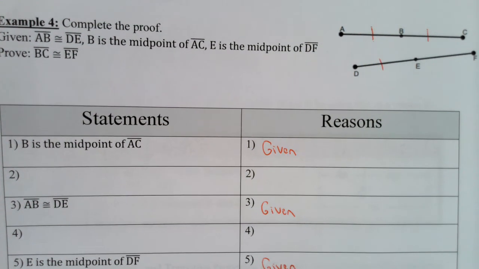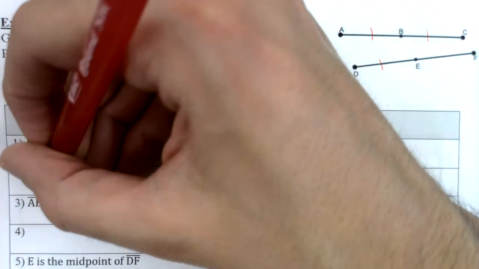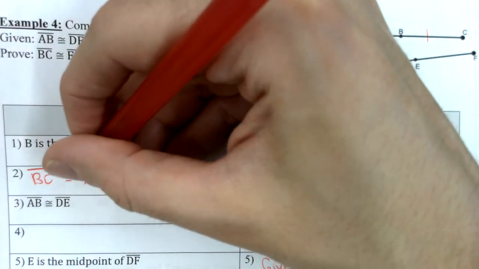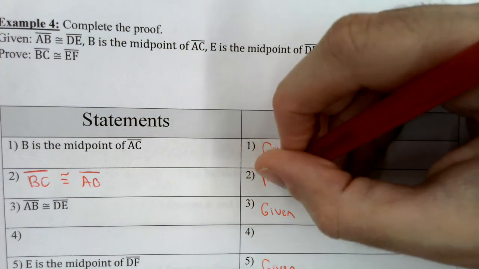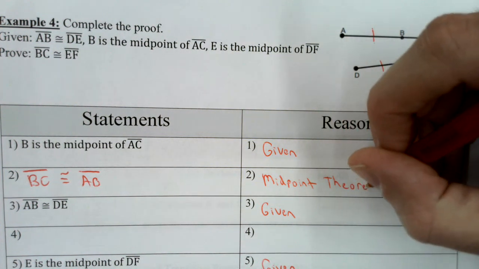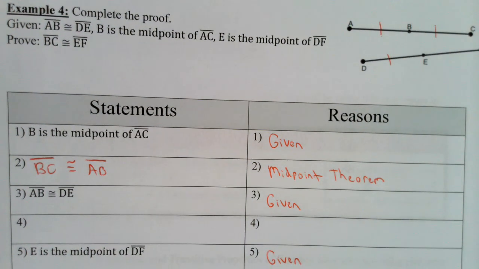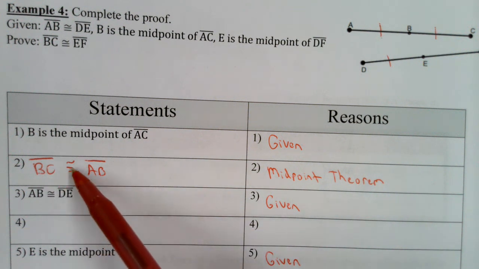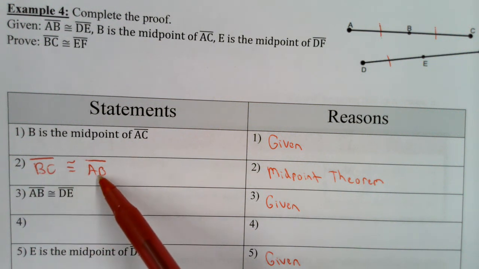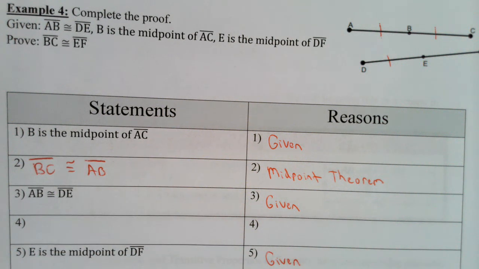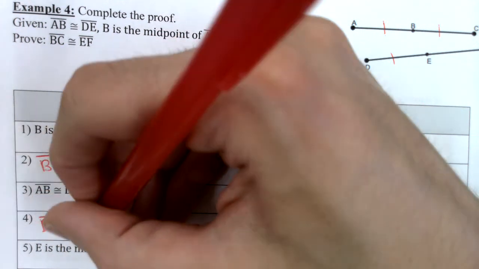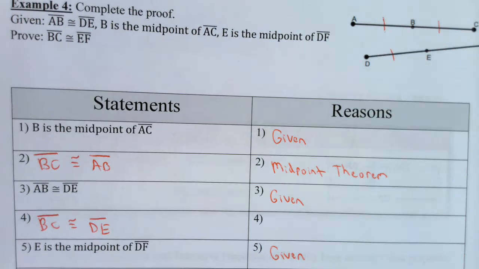But check this out. Look, I'm going to write this. I'm going to say BC is congruent to AB. Okay? So again, that's called the midpoint theorem. You may be wondering why I wrote BC first. Well, because now I can use the transitive property. If you look at the flow between 2 and 3, BC is congruent to AB, and AB is congruent to DE. So BC is congruent to DE. And again, that's transitive property of congruence.